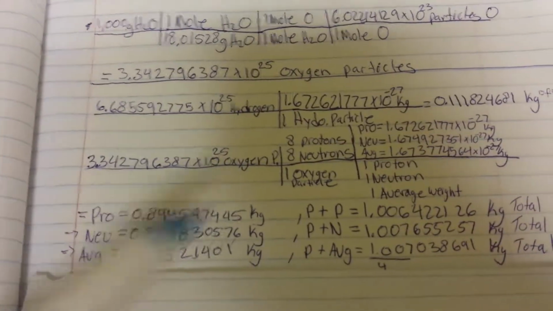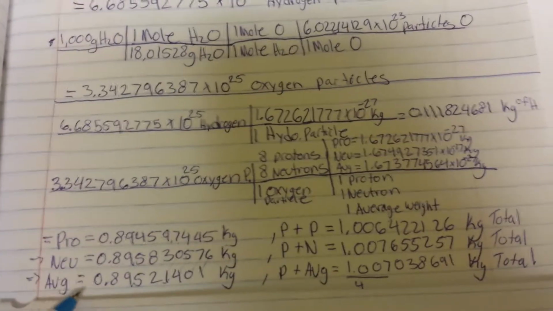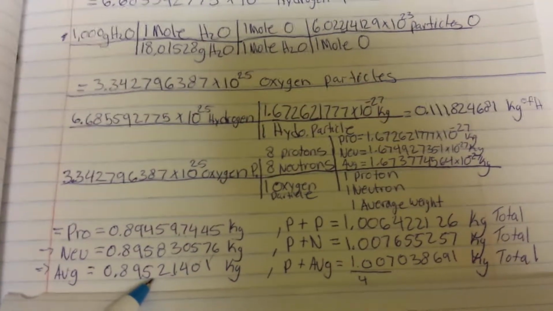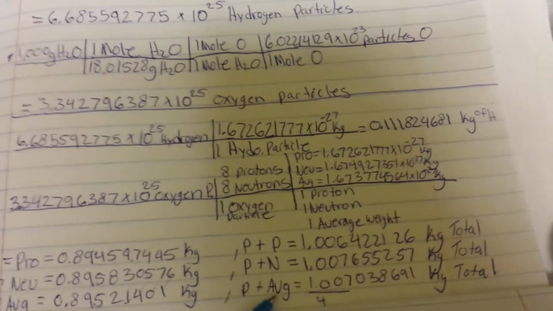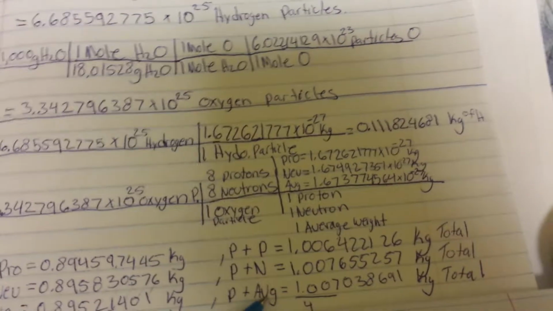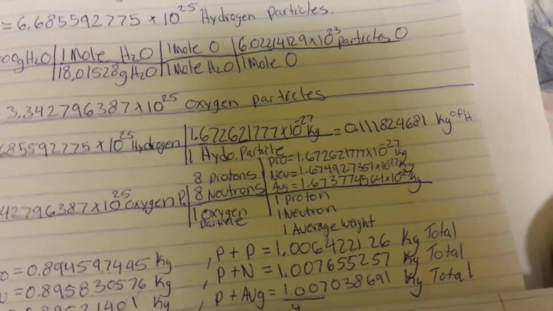But then, since it's made out of 2, I took the average also. So I actually did the amount of protons and neutrons together of oxygen will give me this amount of kilograms. The protons plus the average, so this plus the average is equal to 1.007 kilograms.